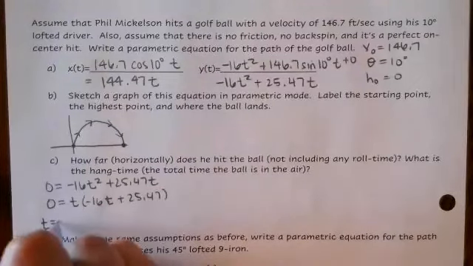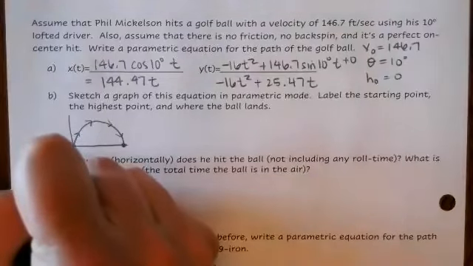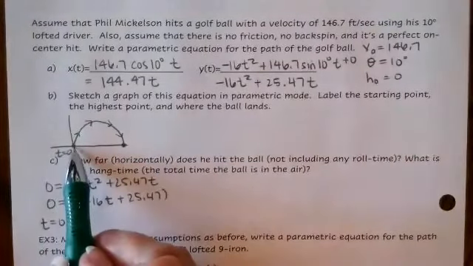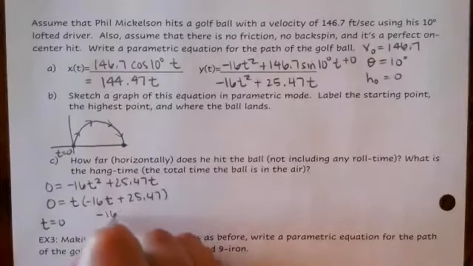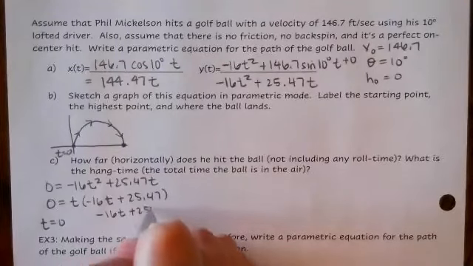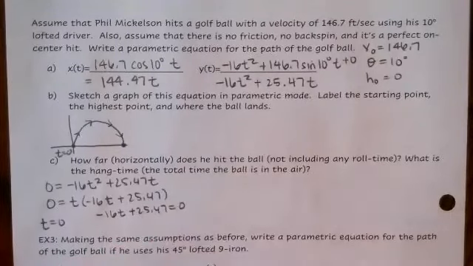So we've got t equals 0. That's our first one. T equals 0 is going to be right here. That's before we hit the ball. And then to find our second one, we take this and we set it equal to 0. So we get negative 16t plus 25.47 equals 0.